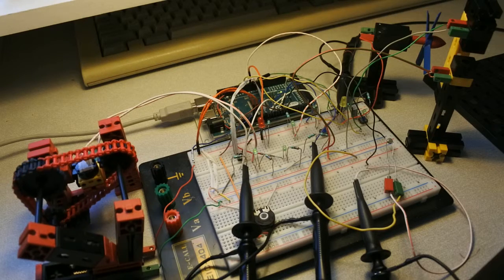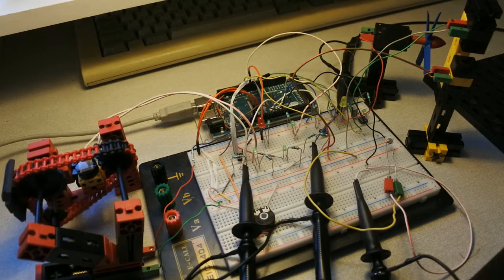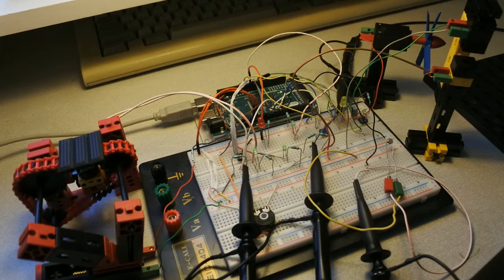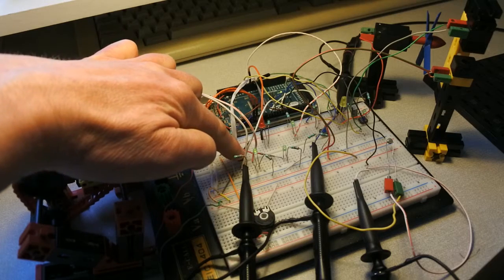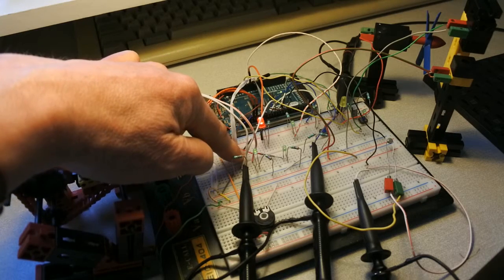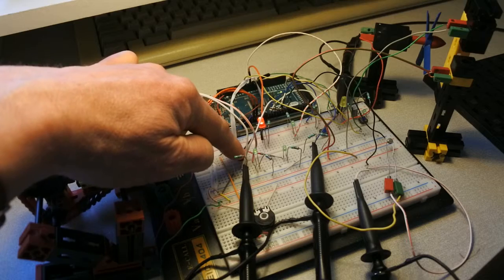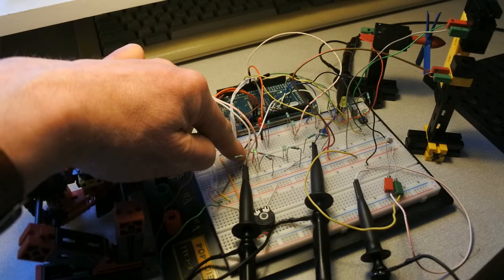What I can do is try to get nice things working. Let's see, for this button, yes, that gives an immediate effect for the red LED.